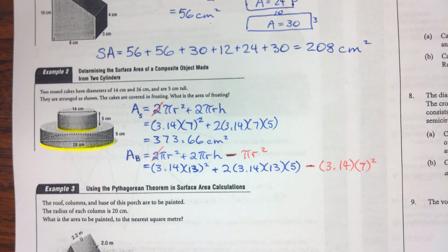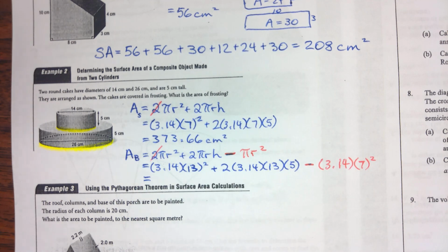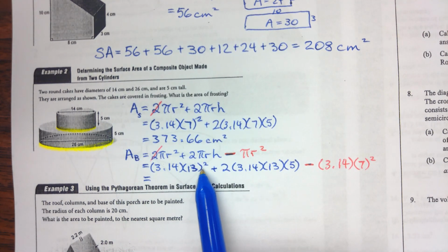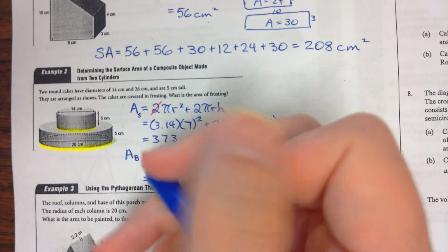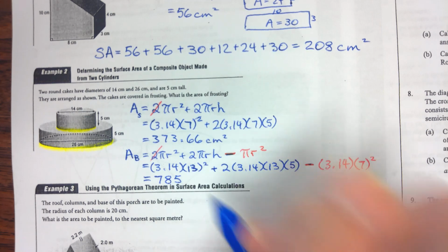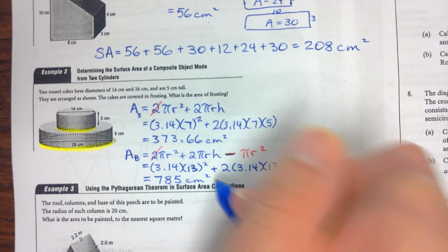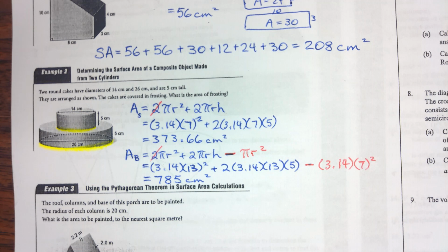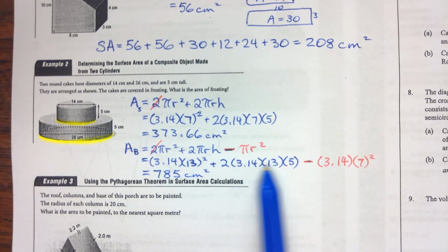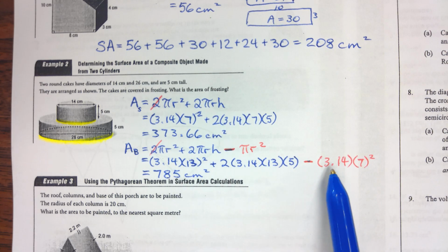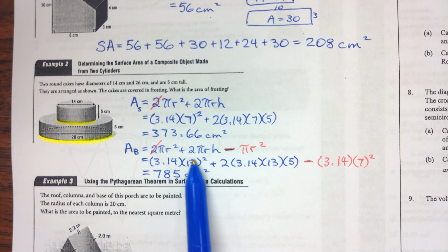Okay. And when we multiply, multiply, multiply, multiply, and then add, subtract everything, you should get 785 centimeters squared. Okay. When you do this all in your calculator, you can just do it on the calculator and then give me the answer. You don't have to show every single calculation unless you think you're going to make a silly mistake. Then do the extra step.